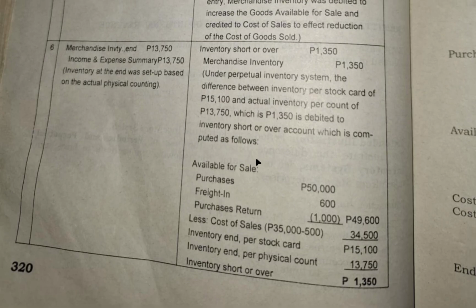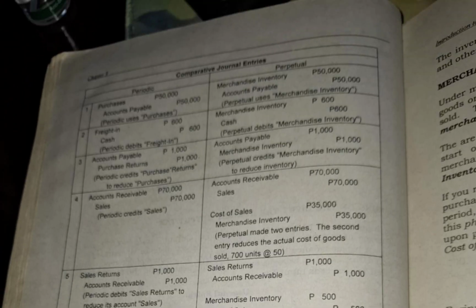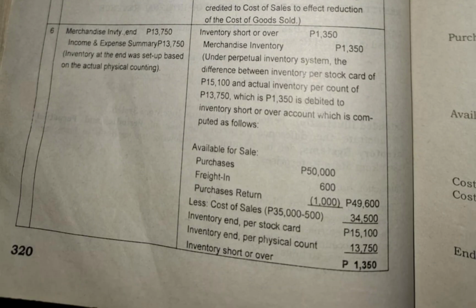So here is the computation for you to determine how you got the 1,350 pesos. This is your formula, used for goods available for sale. You're going to record the purchases. How much are your purchases in the journal entries here? 50,000.